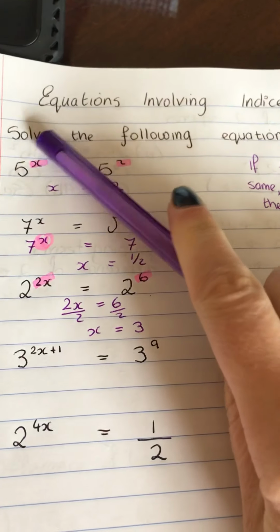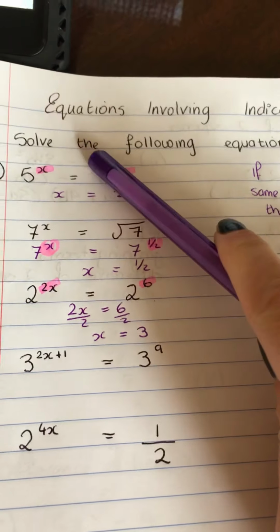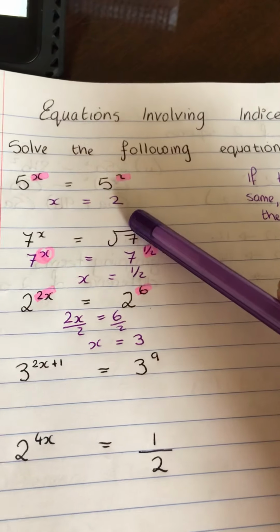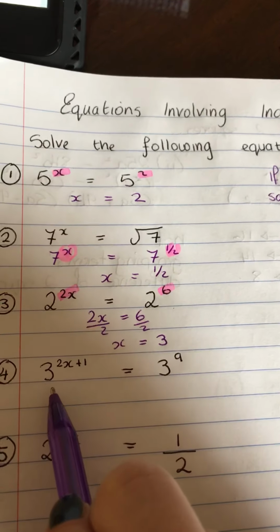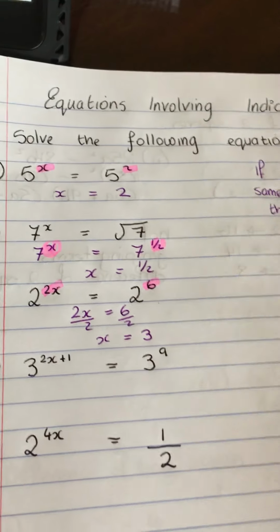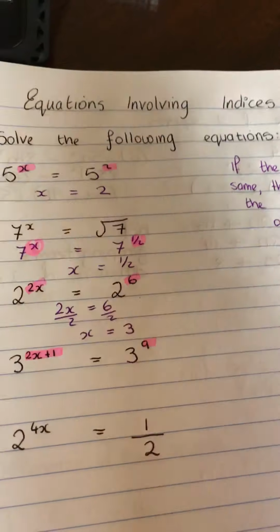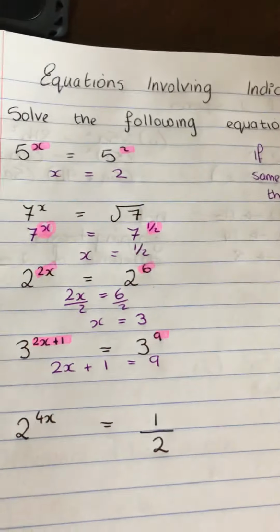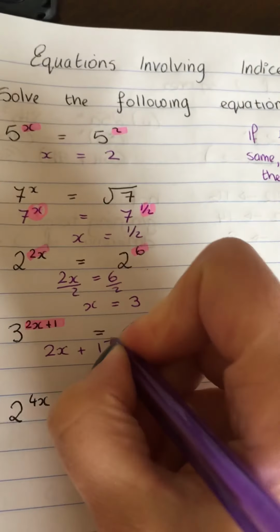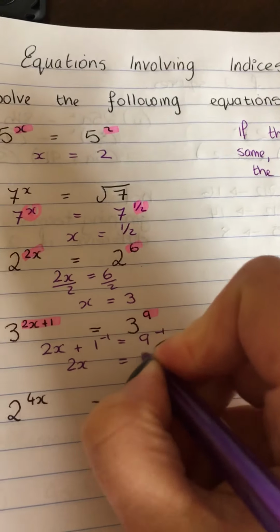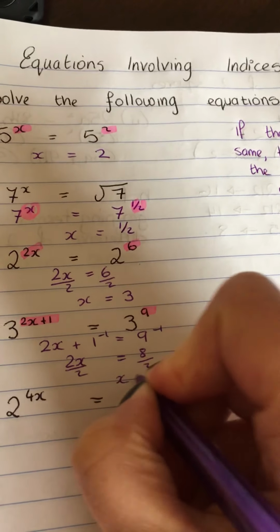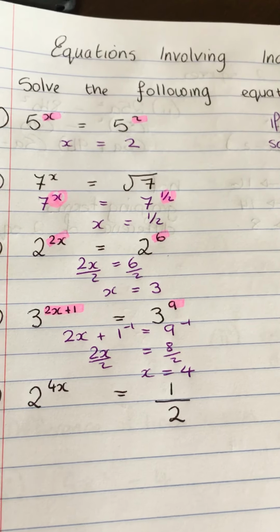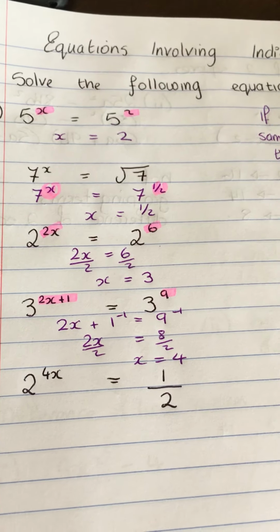Okay, so you've been asked to solve. So solve means your final line should say x equals, or whatever letter it is. It could be y or a or b, whatever letter, it should be that letter equals. Okay, right, so the next one, again both the bases here are 3, so I can go ahead and let the powers equal each other. So we'll say 2x plus 1 equals 9. And again now that equation needs to be solved. So minus 1 will be 2x equals 8, over 2 over 2. So x is equal to 4. Okay, so once I let the powers equal, I still had to solve the equation.